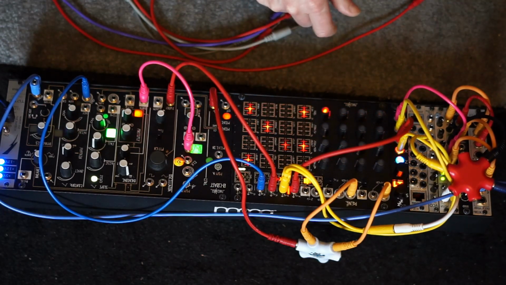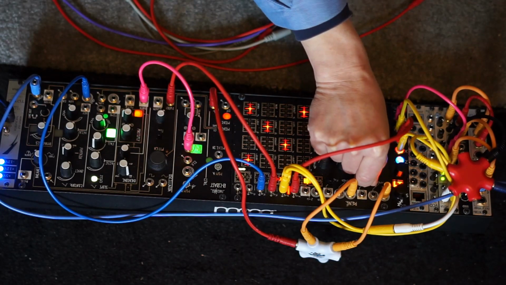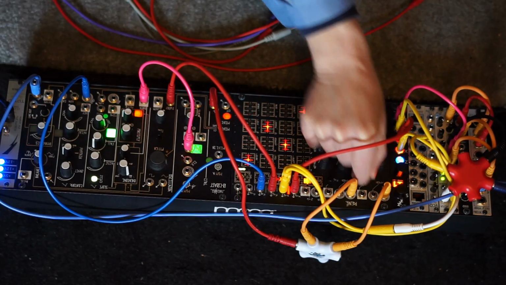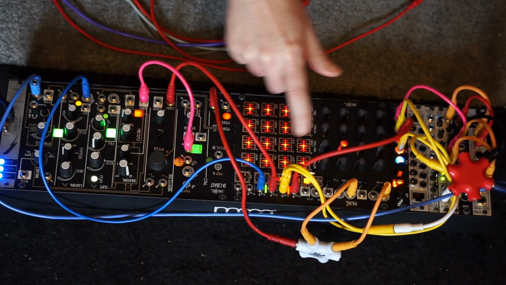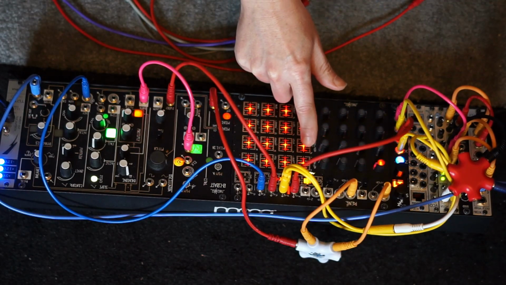Kinda fun, I think. And by changing the snake pattern, I can also have it work in a different way. And by using the X axis, I can move it to, for example, a 3/4.